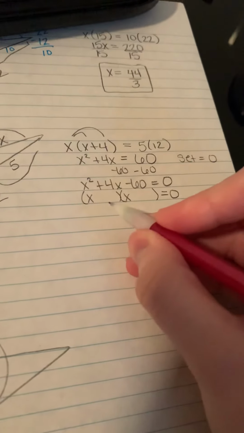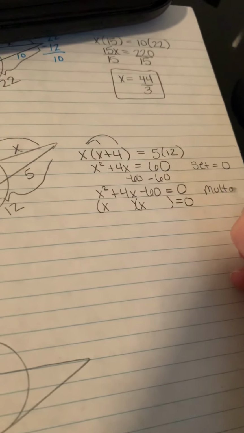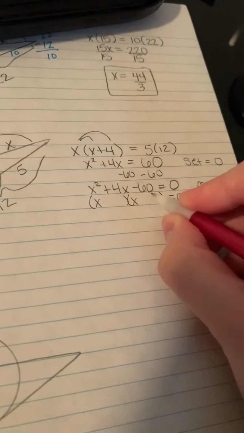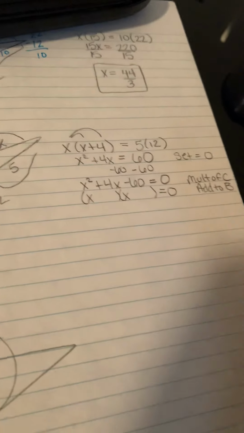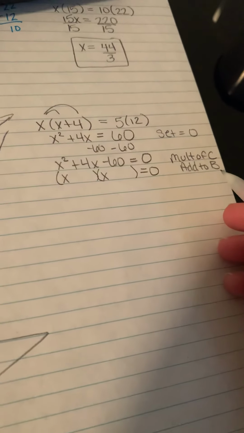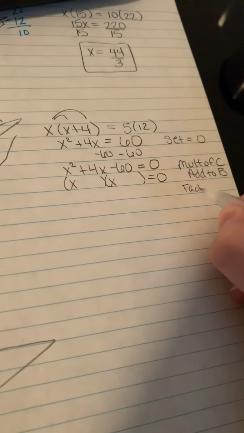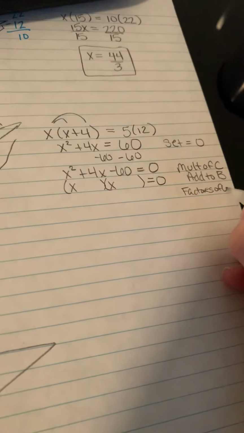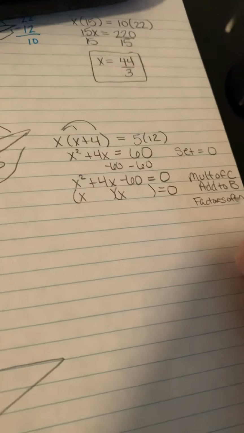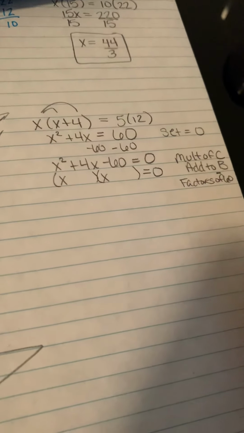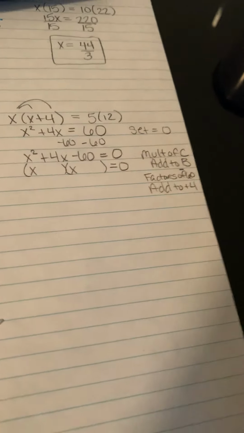Remember, x times x is x squared. Now, in order to remember the numbers, the pattern we learned is that you're finding multiples of your constant, your c, that add to your middle term of b. Okay, so we're looking for factors of negative 60, and I put my negative sign in there, negative 60, that add to positive 4.